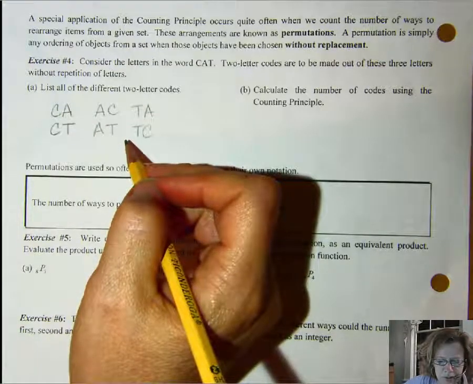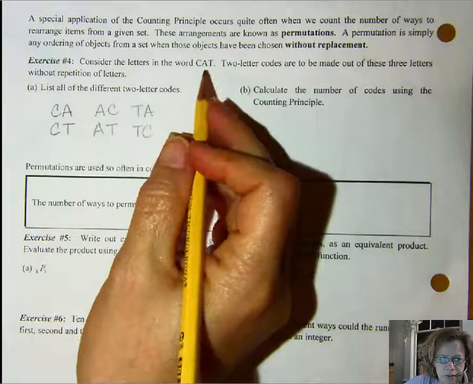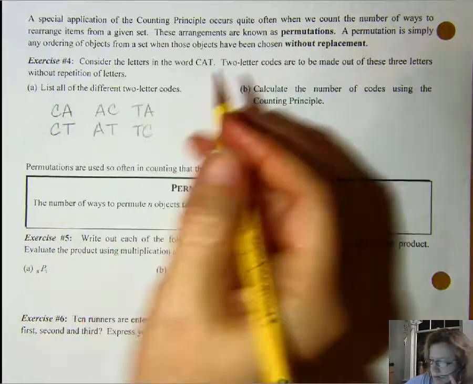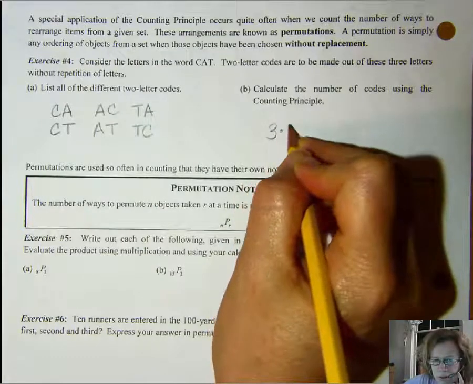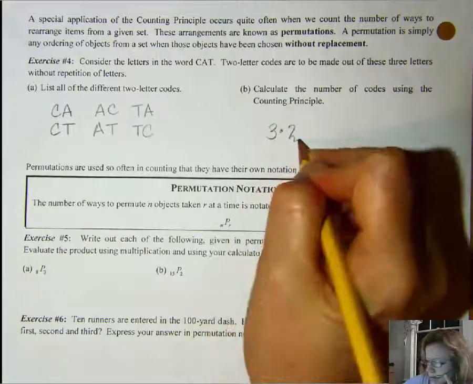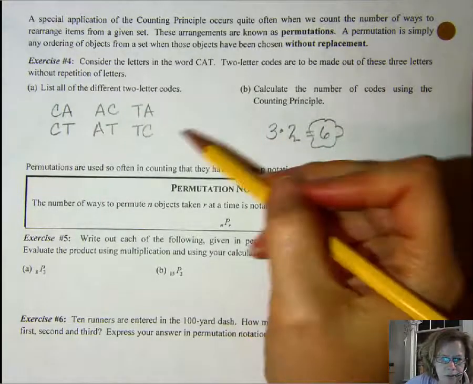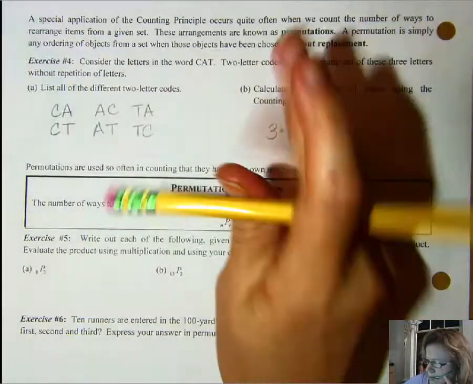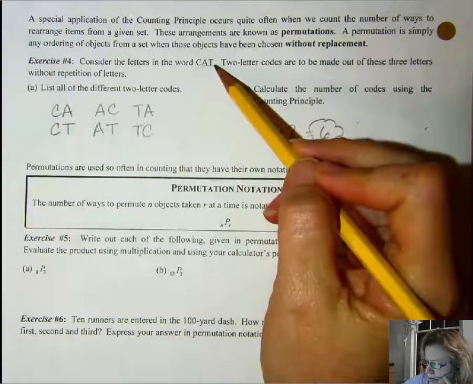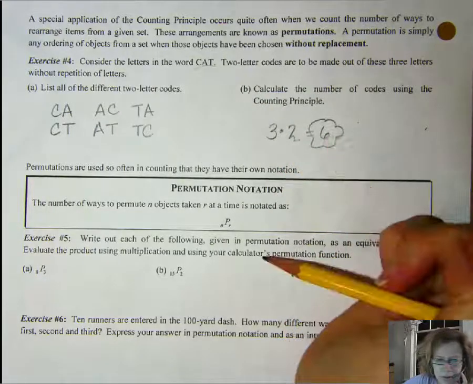Well, using the counting principle, I could say, I have 3 letters to choose from to fill the first place. But then once I've used one of those letters, I only have 2 letters left. And 3 times 2 gets me 6. So in a little set, it really doesn't matter. But you can see what's happening here is I have 3 letters to start with, and I needed to fill 2 positions. So I multiply 3 times 2 to get me to 6.